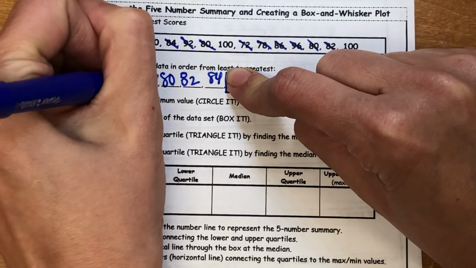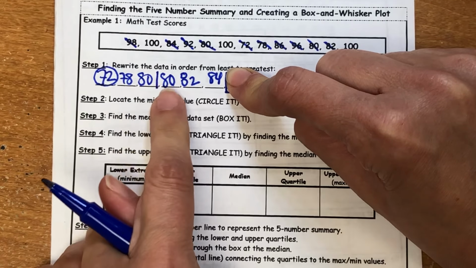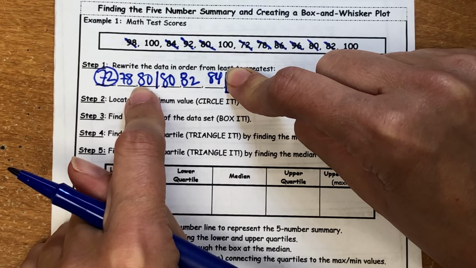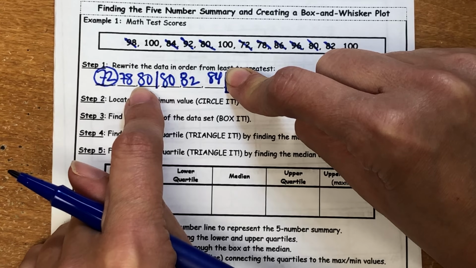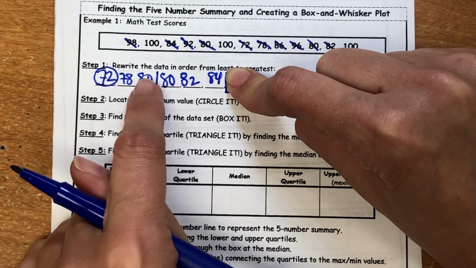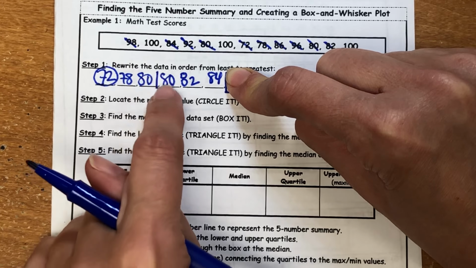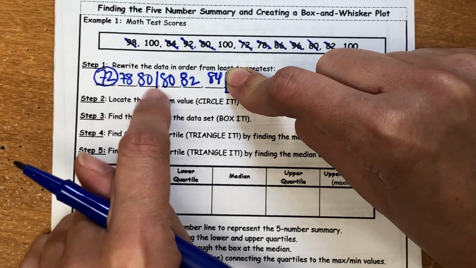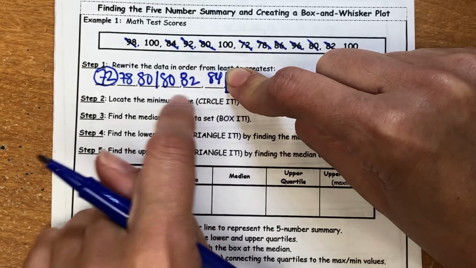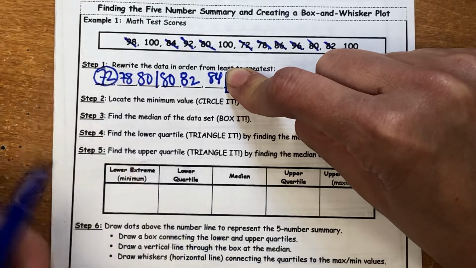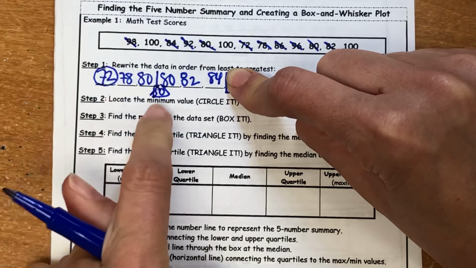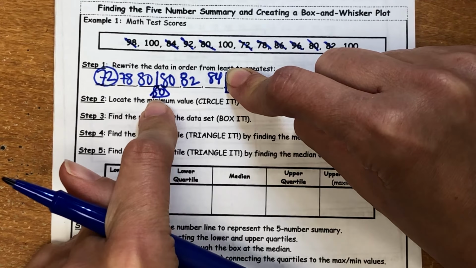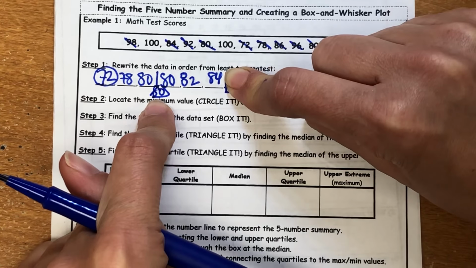The 2 numbers in the middle are 80 and 80. If you have 2 numbers in the middle, you have to add them together and divide by 2. So 80 and 80 added together and divided by 2 is 80. So the median of my first half of my data is 80. I'm going to put it here and triangle it, okay? So 80 is my quartile 1.